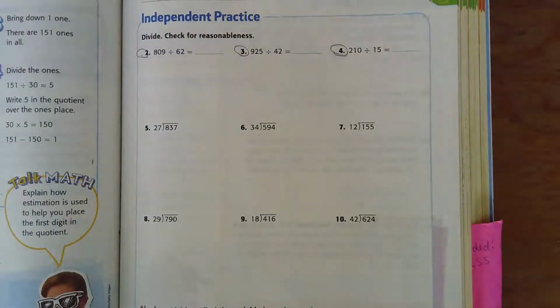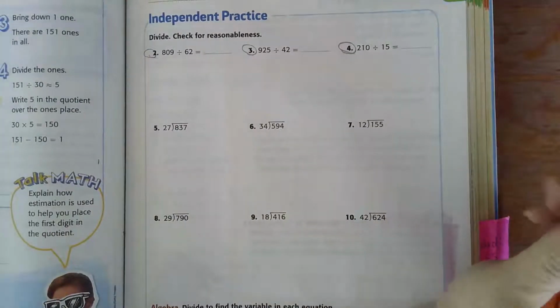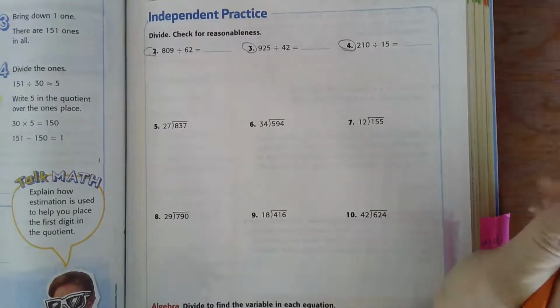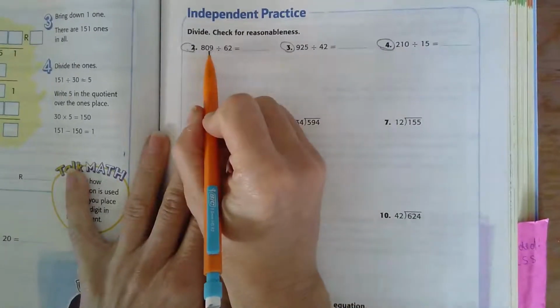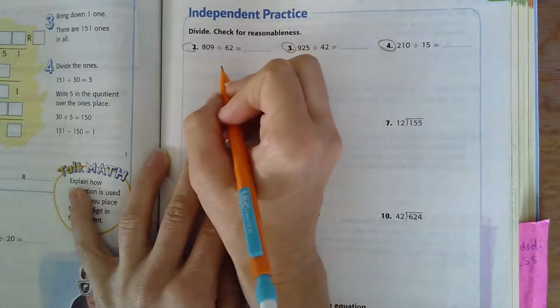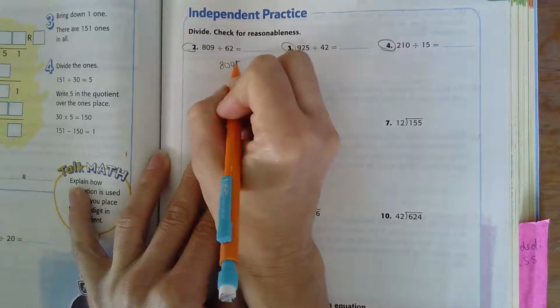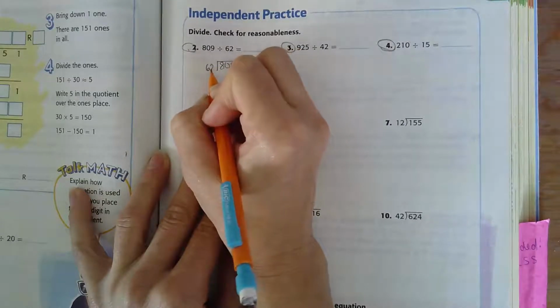Long division. You should be getting quite good at looking at these problems and realizing what you need to do to solve a long division problem. And parents, I am hoping your fifth grader is very independent with this now. Number 2 on page 265 was part of your homework yesterday. So you needed to do 809 divided by 62.